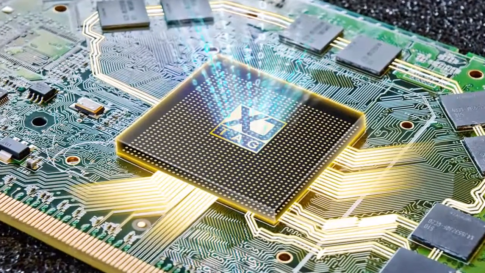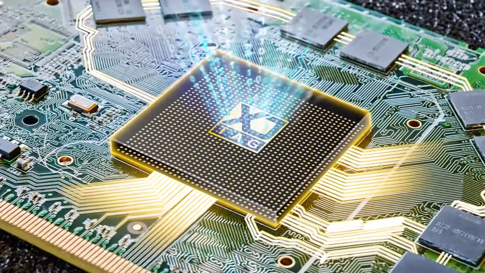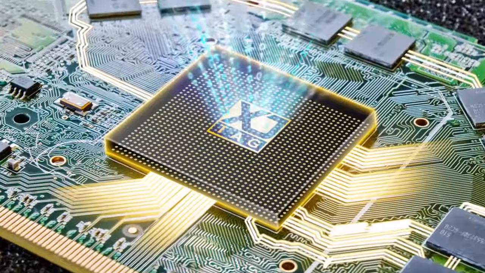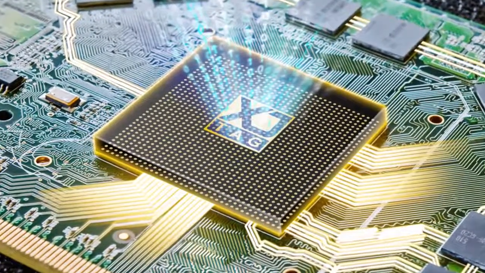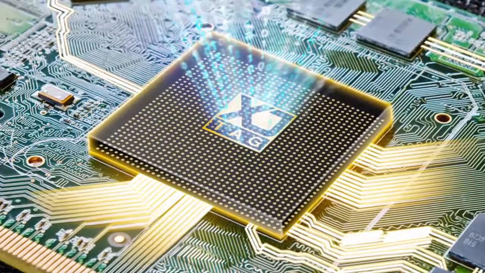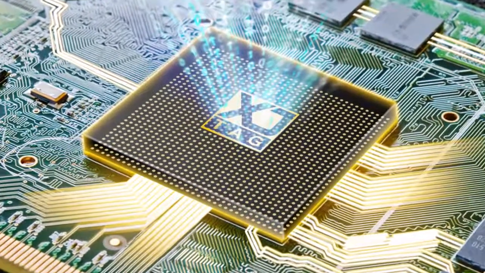XJTAG is a global, market-leading provider of boundary scan solutions. Our products are used by hardware engineers around the world in design, development, and manufacture to reduce costs throughout the product lifecycle. The XJTAG development system consists of three main applications.